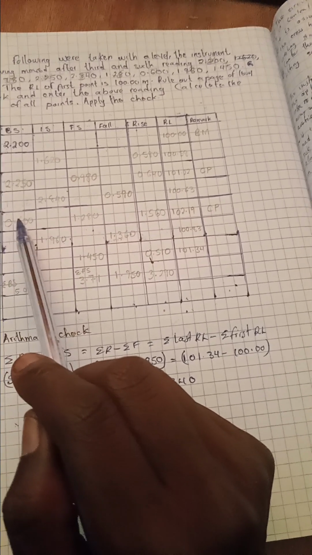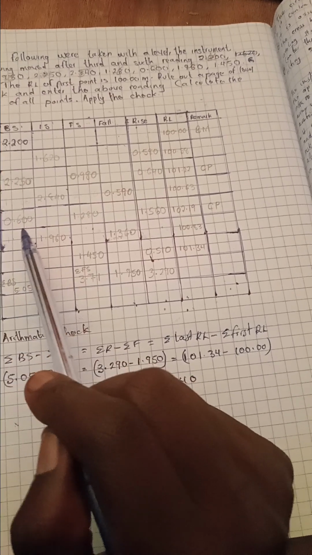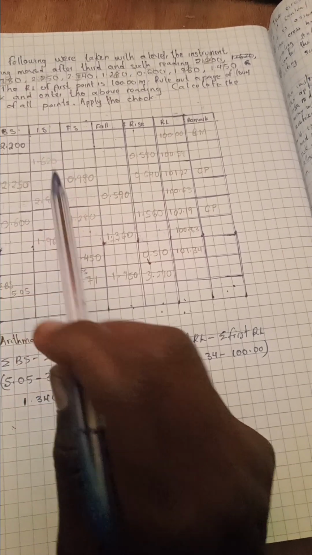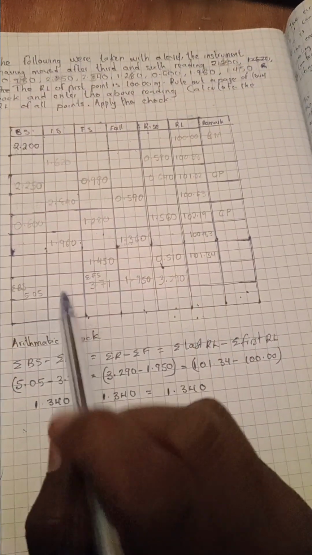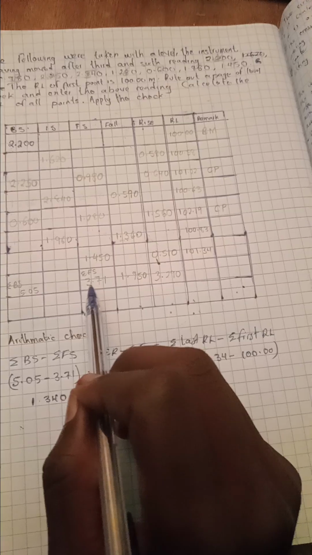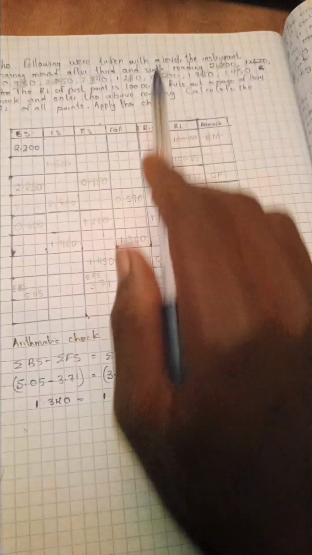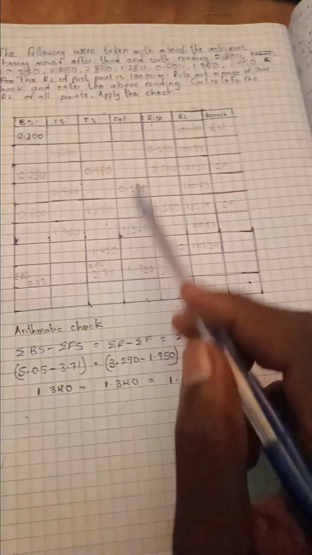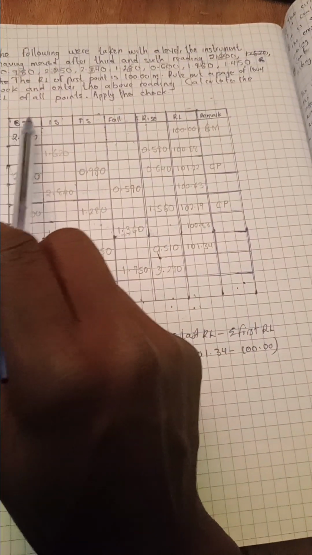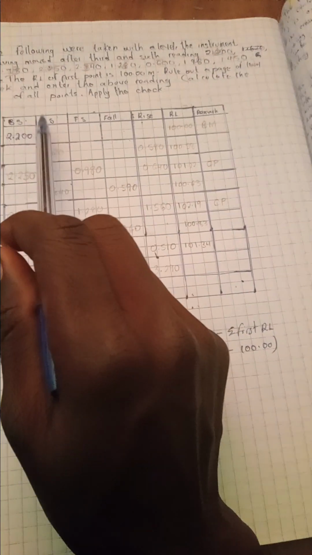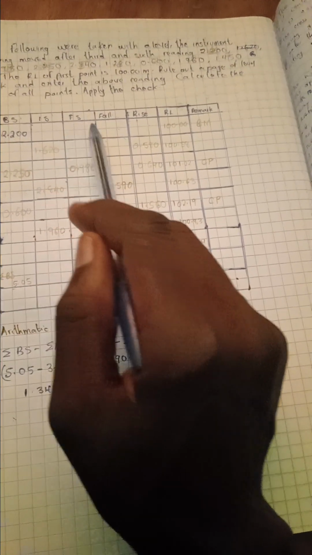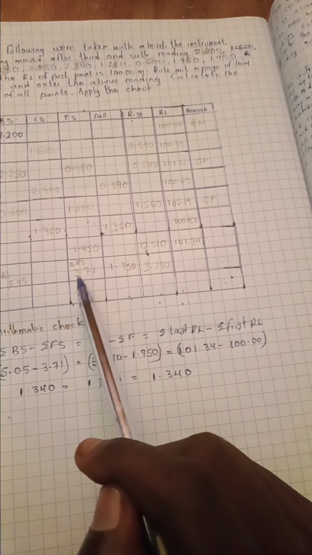Then all the others that are remaining will be intersight, except the last one, which will be foresight, 3.71. So after you have arranged all this, you find the sum of backsight, which is 5.05. Then intersight, we don't find summation of intersight. We find summation of foresight. We found that it is 3.71.